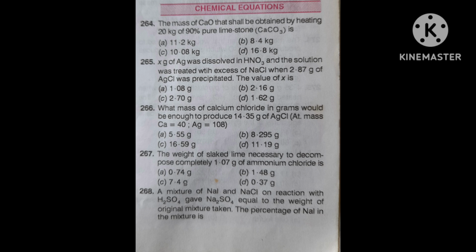Next question I am reading. X gram of silver was dissolved in HNO3 and the solution was treated with excess of NaCl.